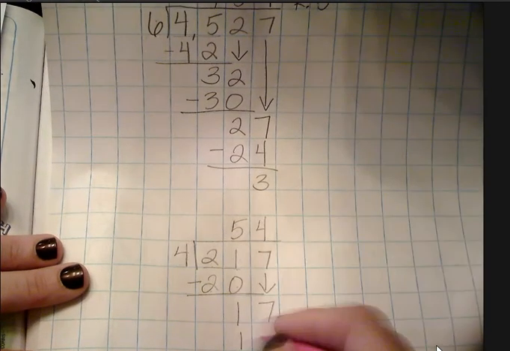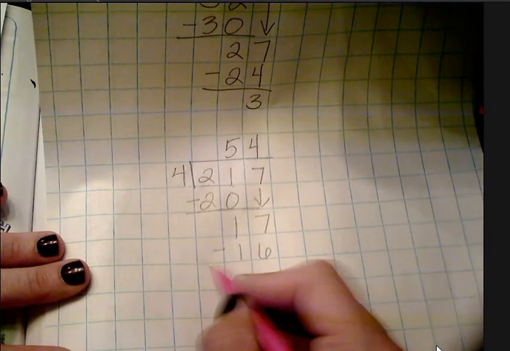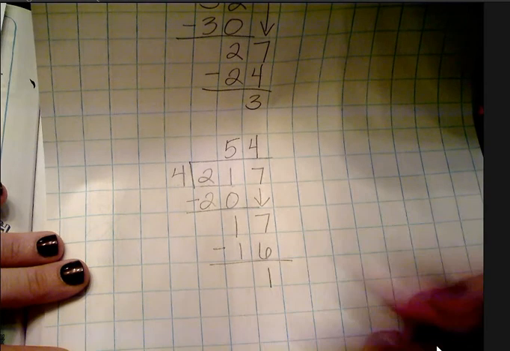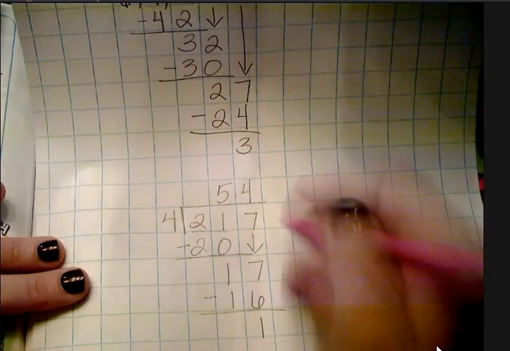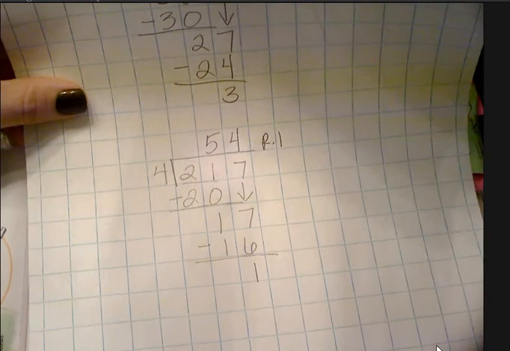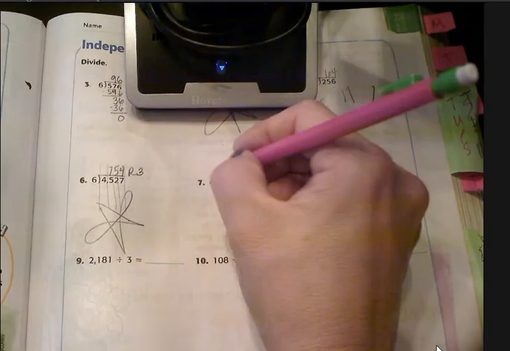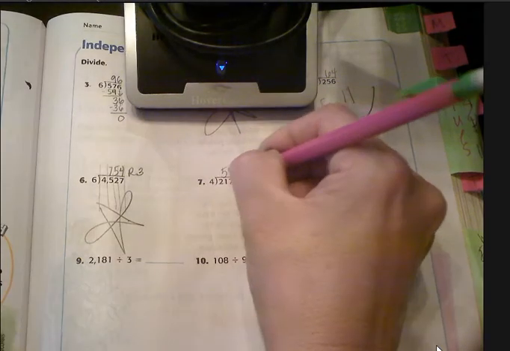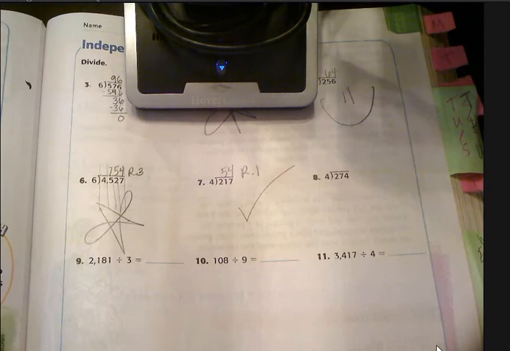I line this up directly underneath of that. Subtract. 7 minus 6 is 1. 1 minus 1 is nothing. There's nothing left to bring down, so that becomes a remainder. 54, remainder 1. You can pause it there if you need more time. 54, remainder 1. We're going to put a big check mark on that one.